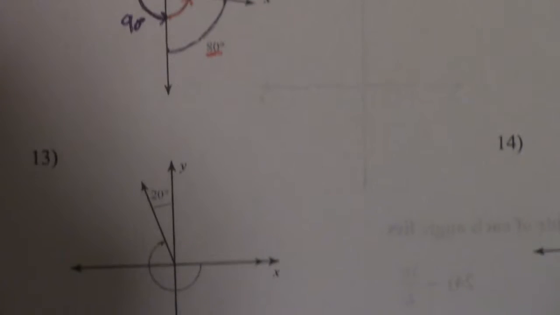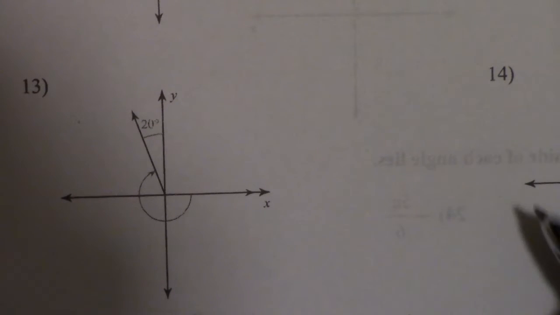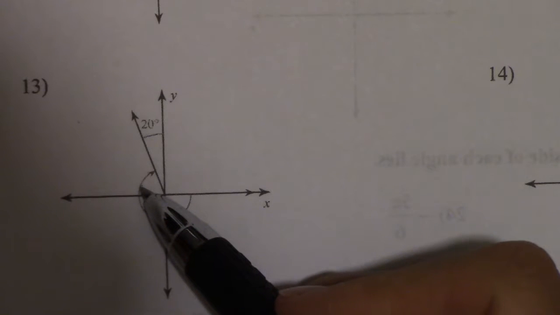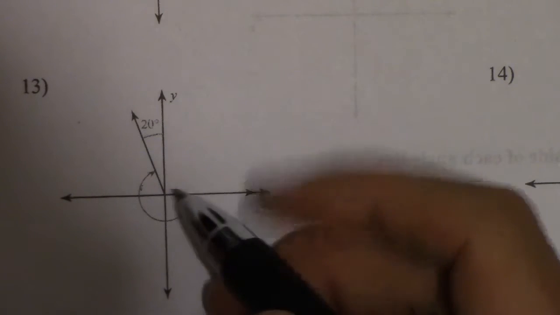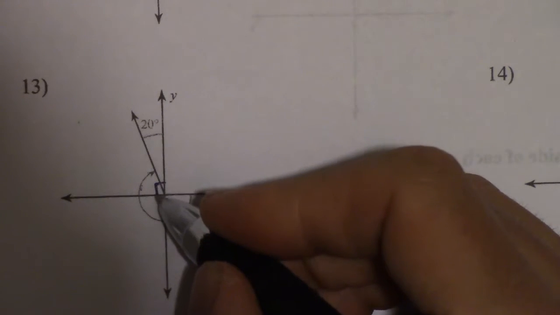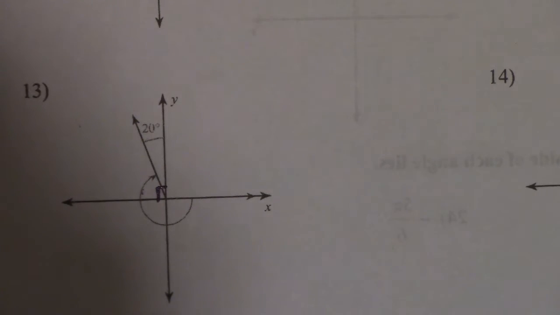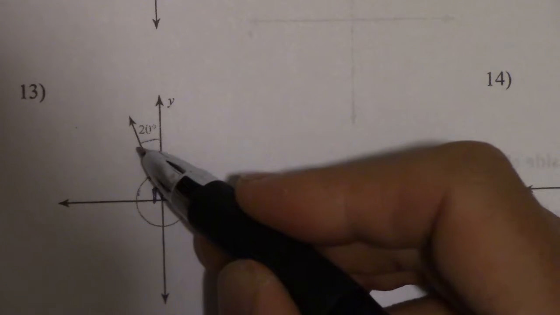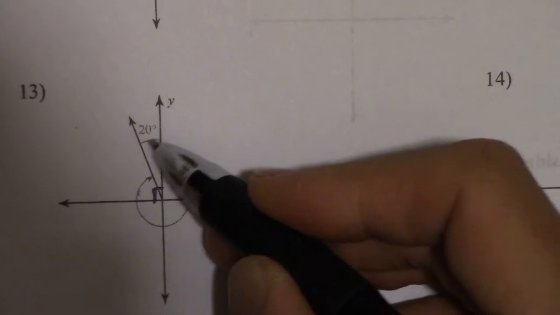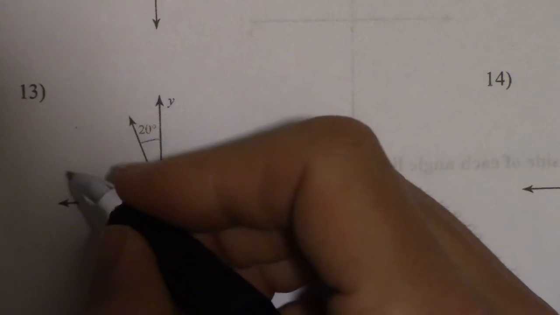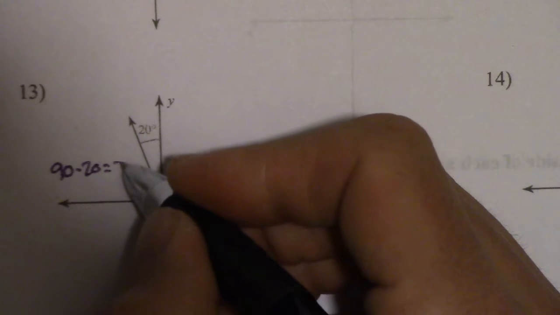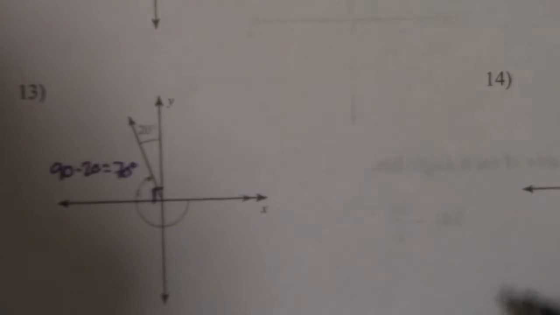13 is very similar, but it's a little different. The piece they label 20 degrees is not the piece that's part of my angle. So what we need to think about is I know that this space right here is 90 degrees. Every corner represents 90, which means that if this angle right here is 20, then the one next to it has to be 90 minus 20, which equals 70 degrees.